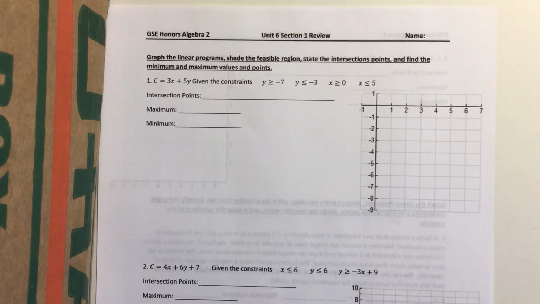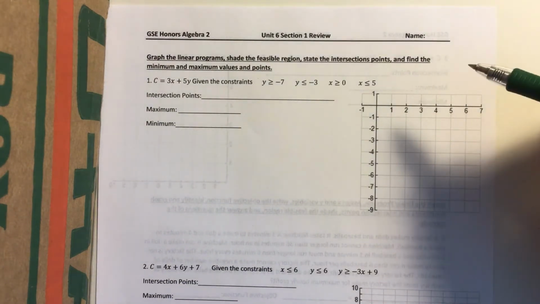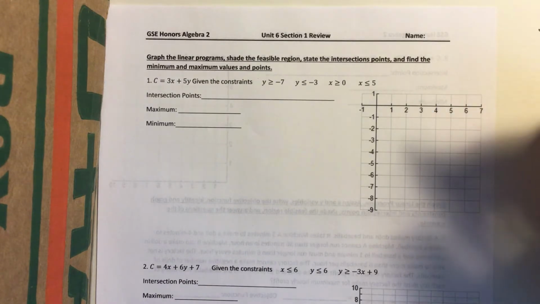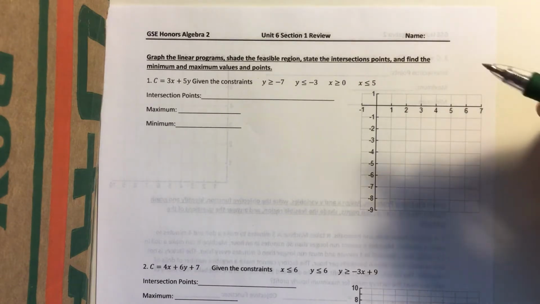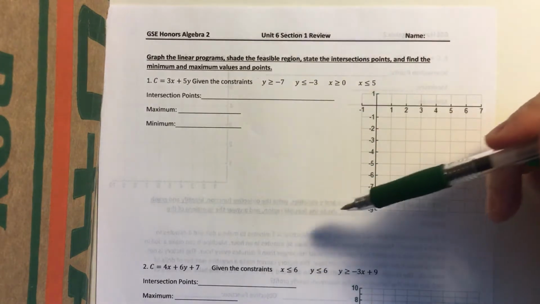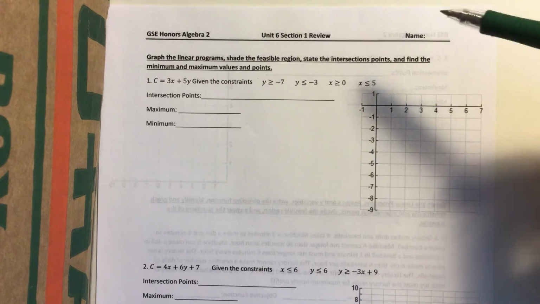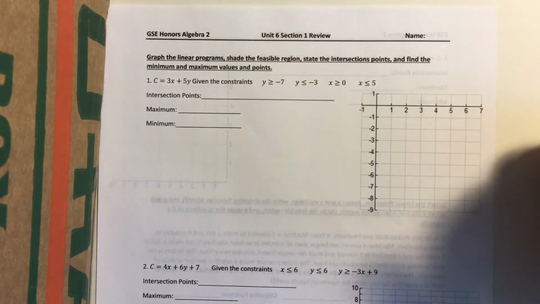Okay, I'm going over the review here today for Unit 6, Section 1. We have our quiz coming up this week. The quiz will be pretty short. There's only going to be 2 questions: one question that's like the first 3 on this review, and one question that's like the last 3 questions on this review. Let's jump in.